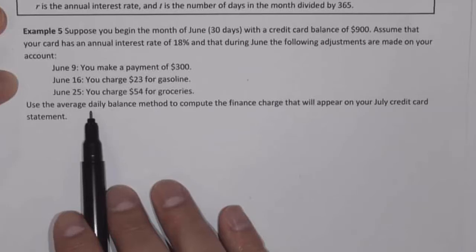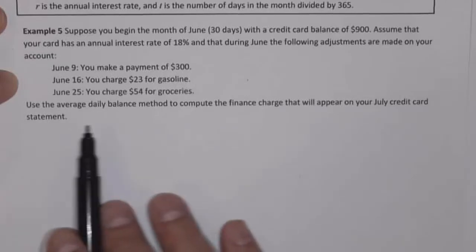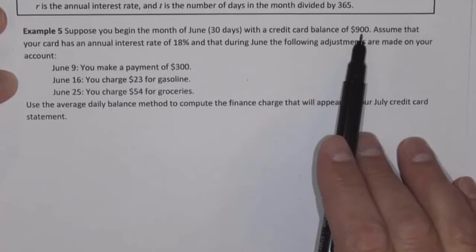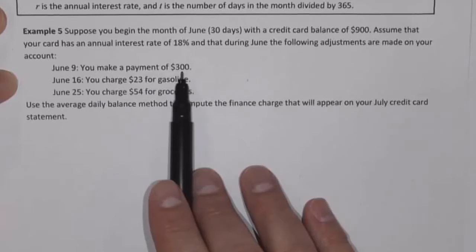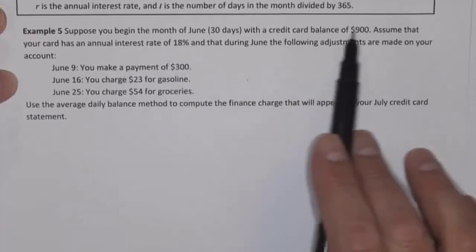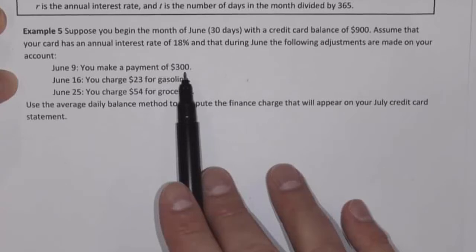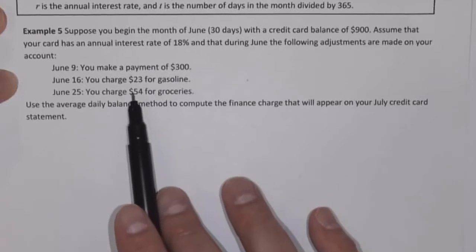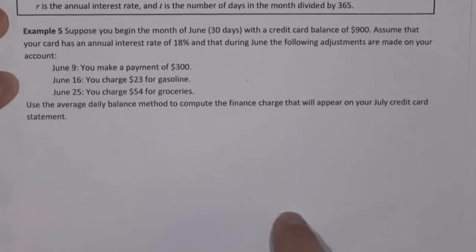We're supposed to use the average daily balance method to compute the finance charge that will appear on your July credit card statement. So the idea here is you start off owing $900 on the 1st of June, but then you make a payment on June 9th of $300. So at that point, you only owe $600. Well, you shouldn't have to pay interest on all $900 for the whole month if you made this payment starting on the 9th of June, and so on. But at the same time, then you borrow some more money, so you should be paying interest on the amount that you borrow. And that's where this average daily balance comes in.